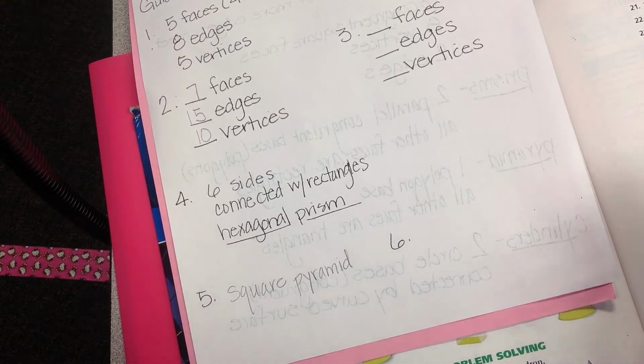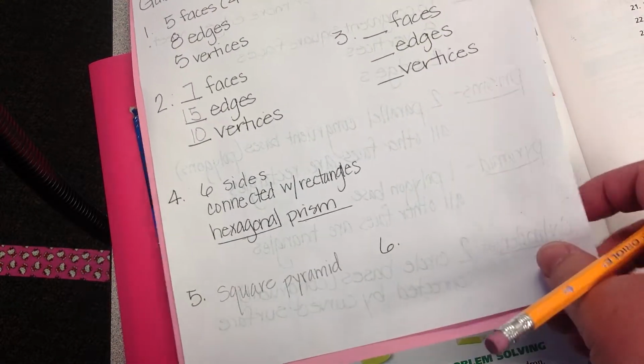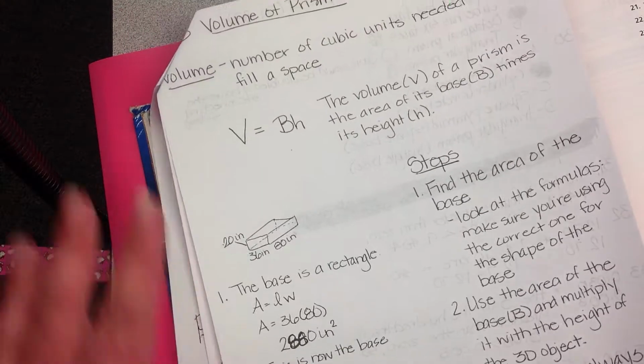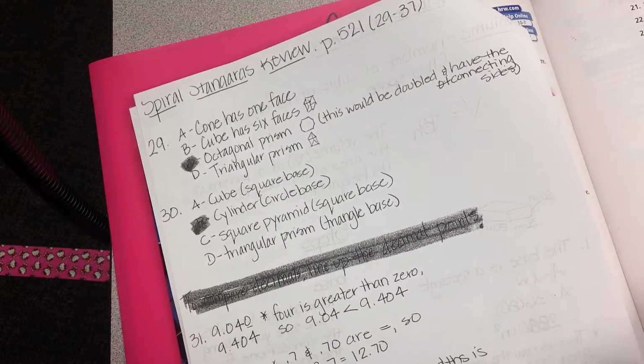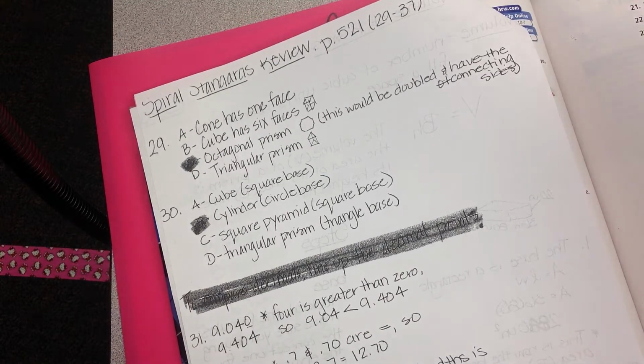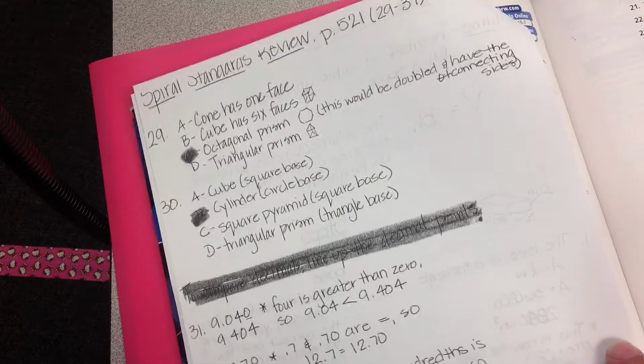All right, for number 6, I want you to do that on your own. Go ahead and bring it to class tomorrow. We're going to grade it together. If you turn your packet to the next page, that's actually lesson 10-8. I want you to turn it one more time so that you get to the Spiral Standards Review on page 521. I have already given you the answers for all of the box.